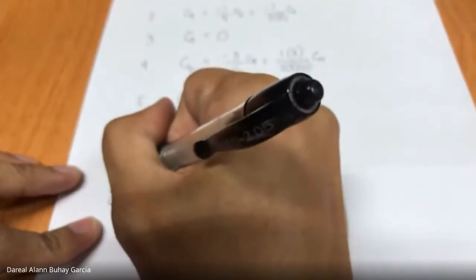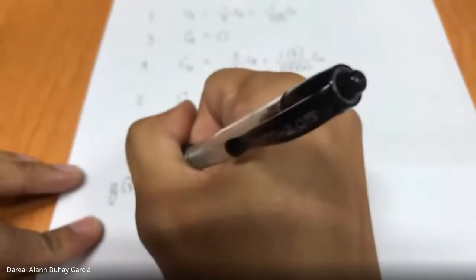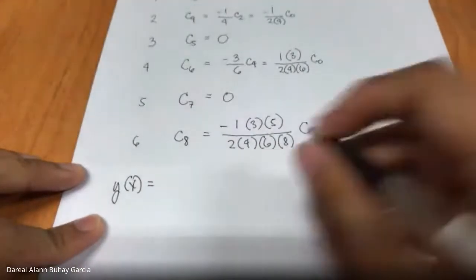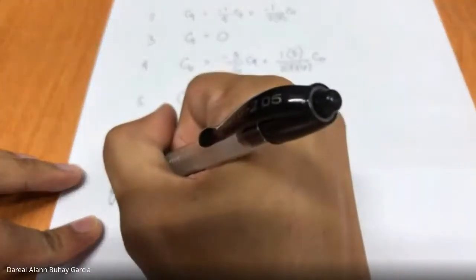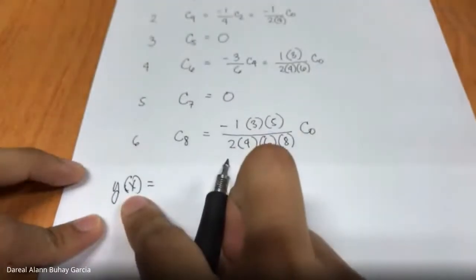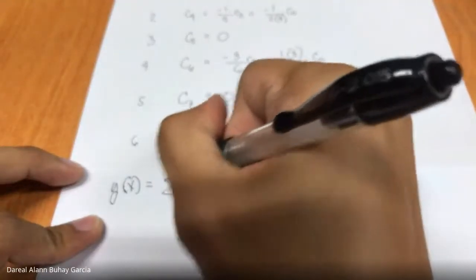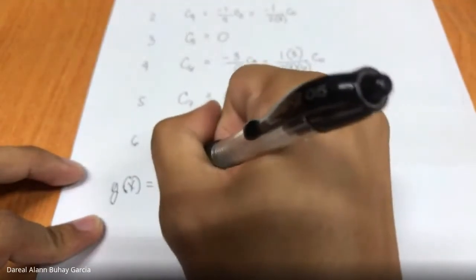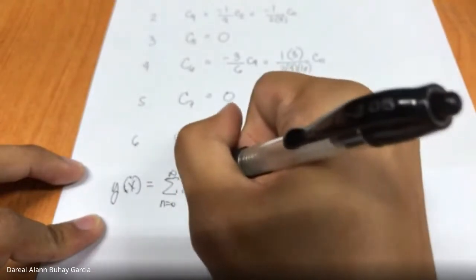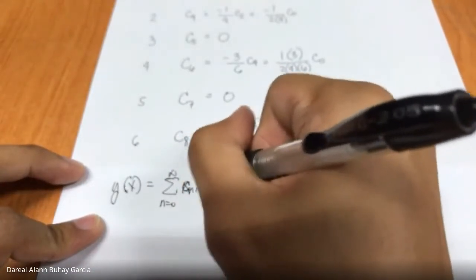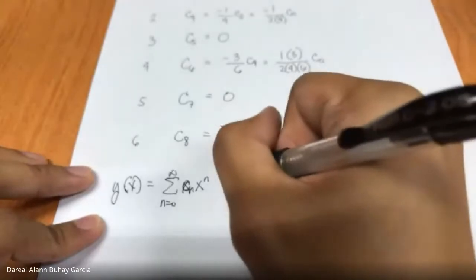General solution: y of x is of this form. Our assumed solution to our differential equation is the summation of c sub n times x to the power of n.